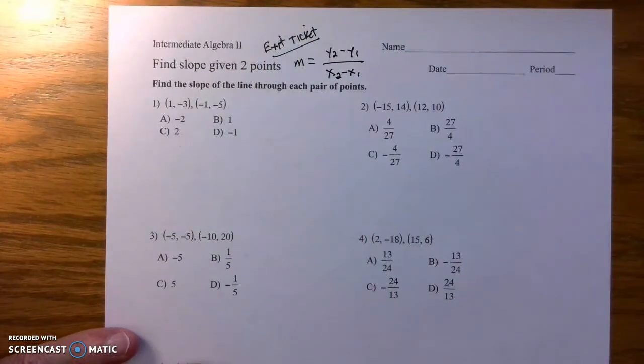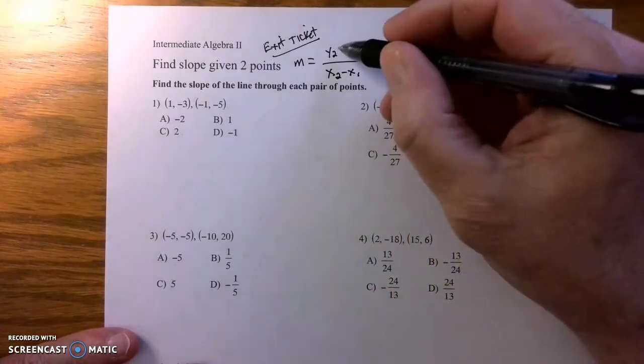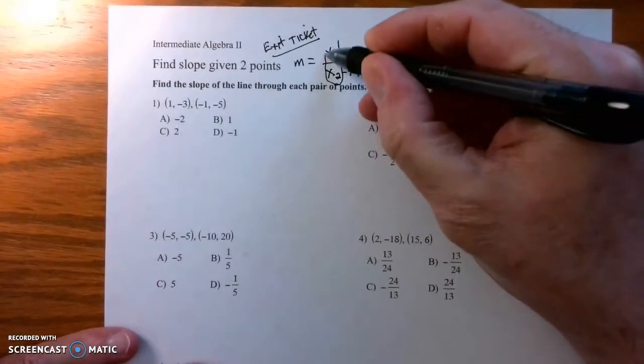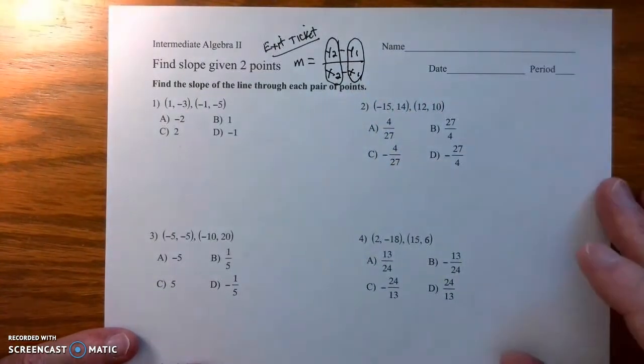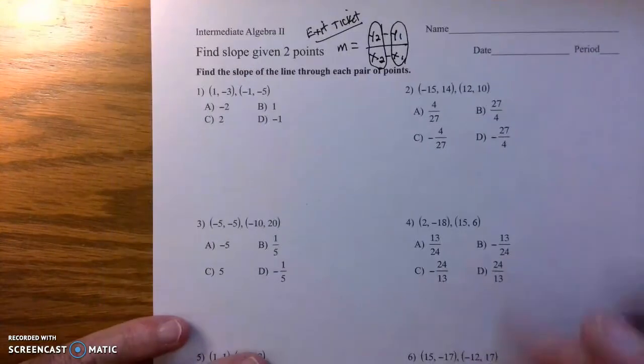All right, y2 minus y1 over x2 minus x1. Doesn't matter what you call y1 or y2 and x2 and x1, just as long as you keep this as a point and this is the other point. All right? So let's do it.